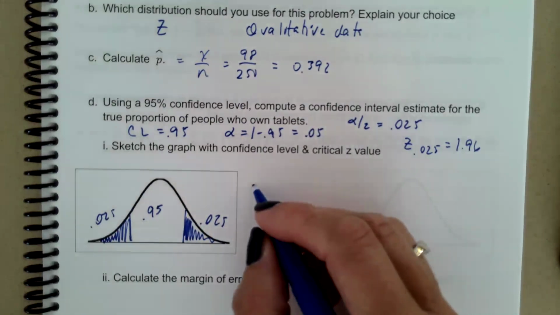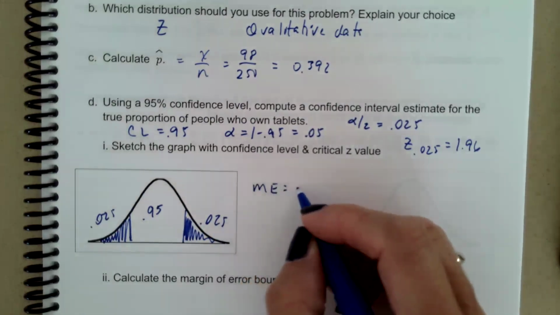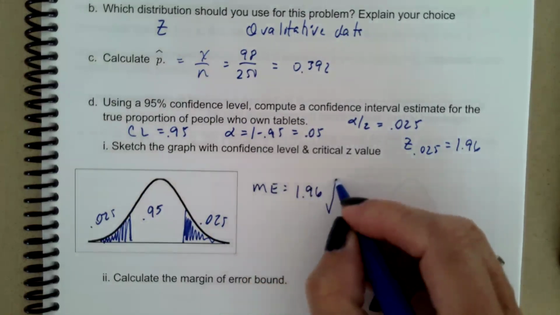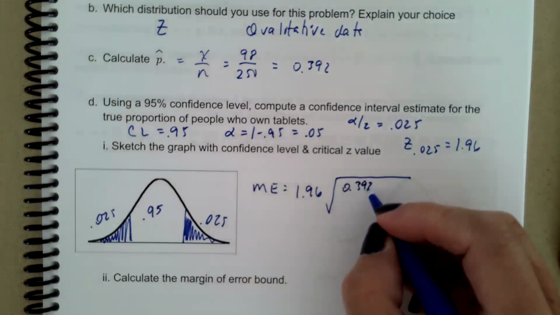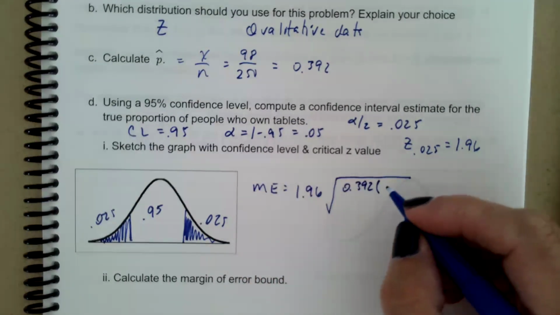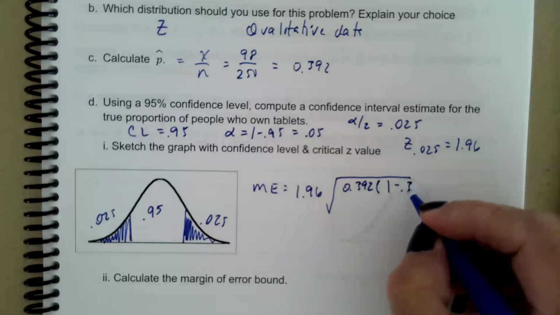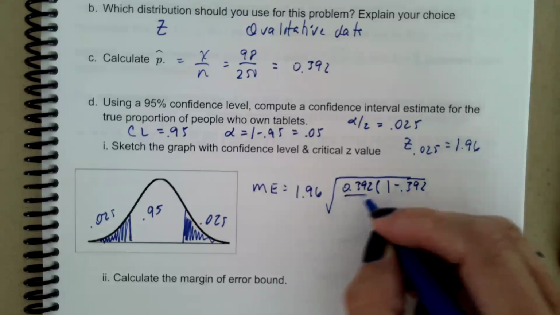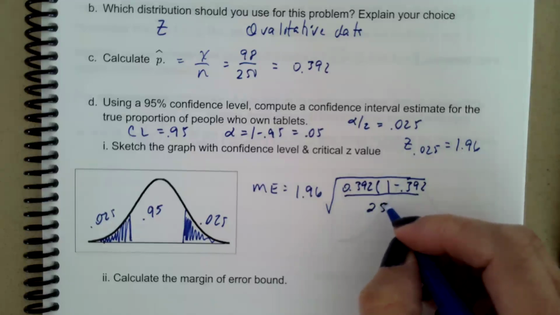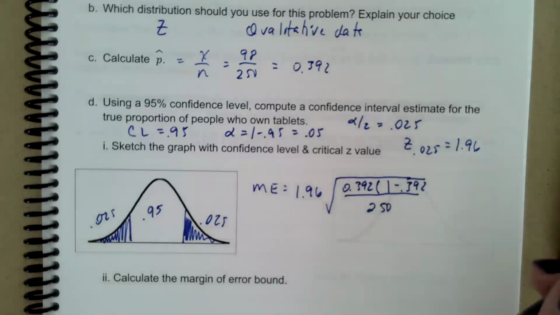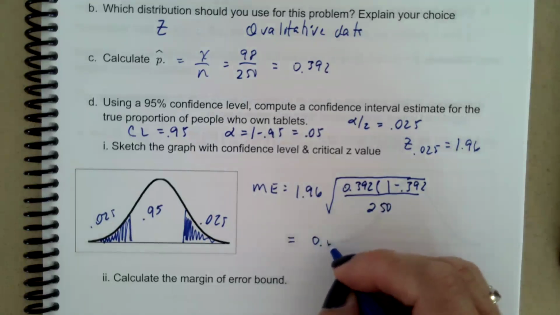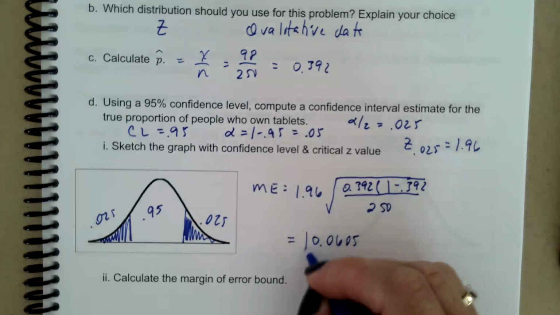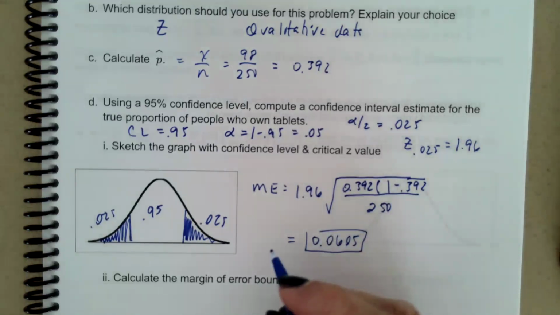And so our margin of error is equal to 1.96 times the square root of 0.392 and 1 minus 0.392 divided by the N, which is 250. And when you put that into decimals, you get 0.0605 is my margin of error, which I'm doing right here.